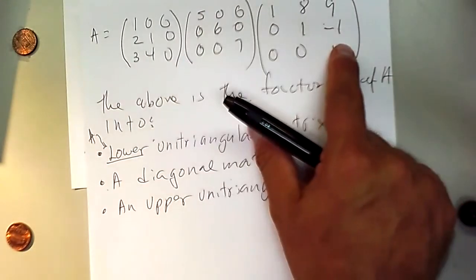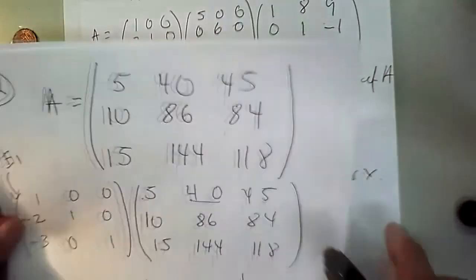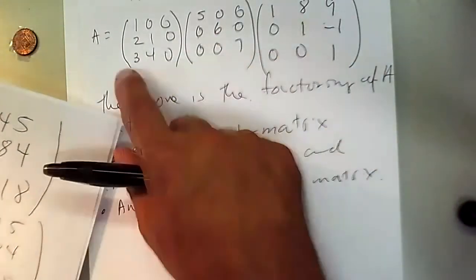There it is. It would be better if A was actually written like so. But it doesn't quite fit. But this is the factoring.